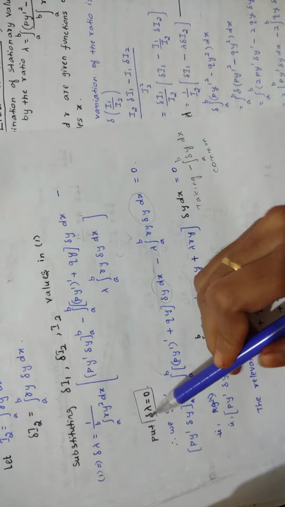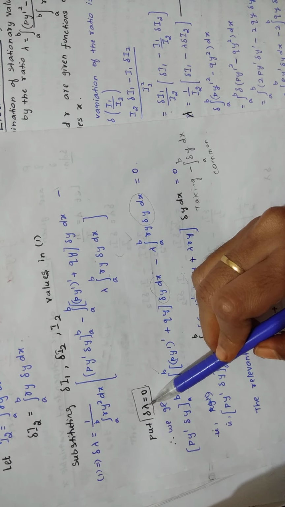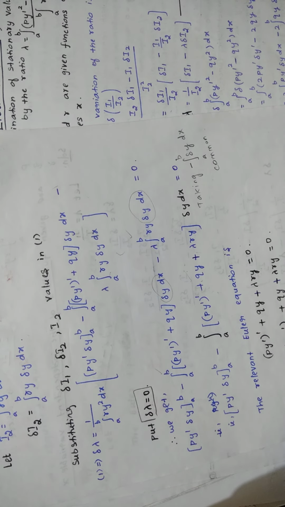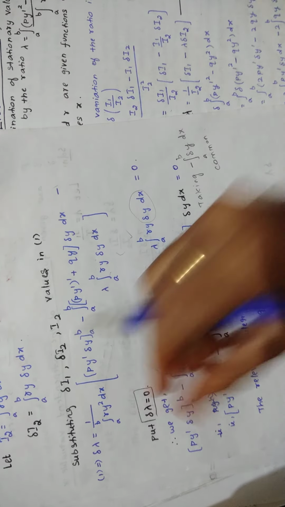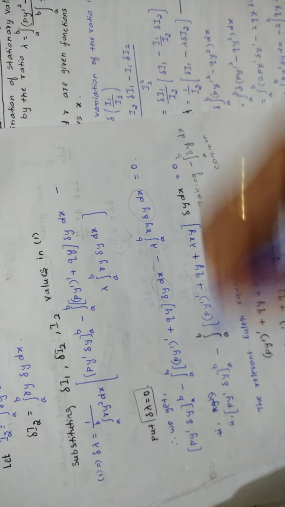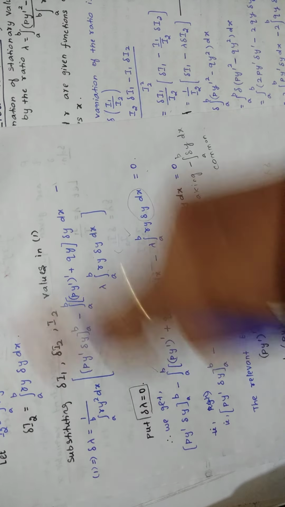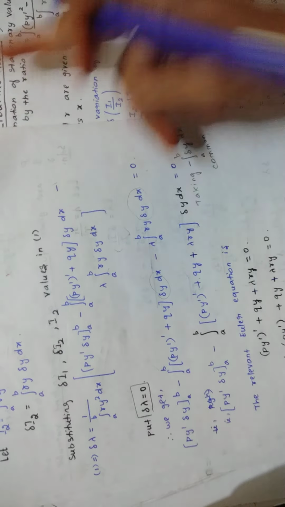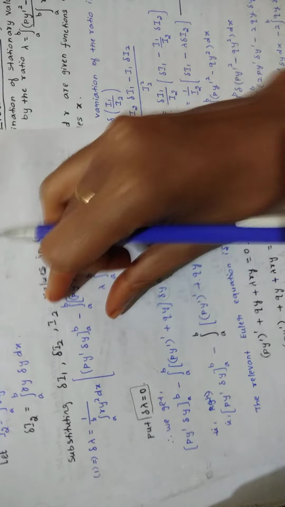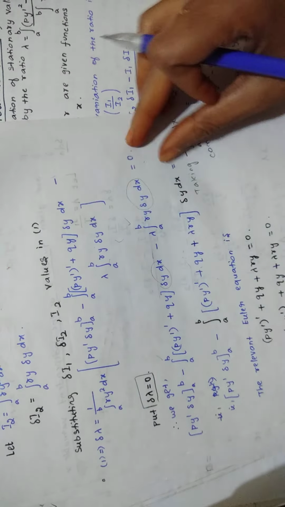Now put delta lambda equal to 0. This is one of the constraints. After putting this you will get this. When it comes to the opposite side, this will cancel, so you will get only this term. So you are writing that.